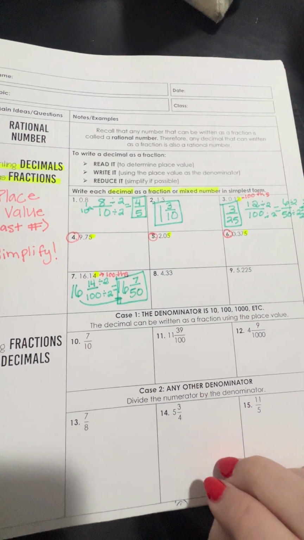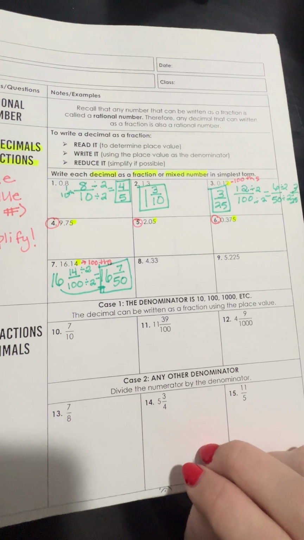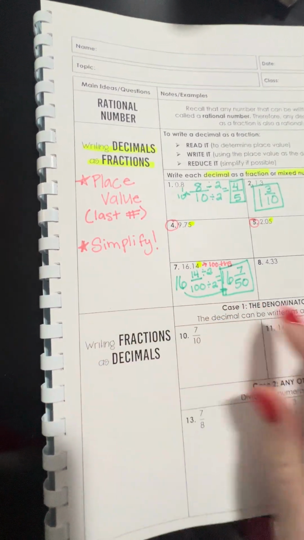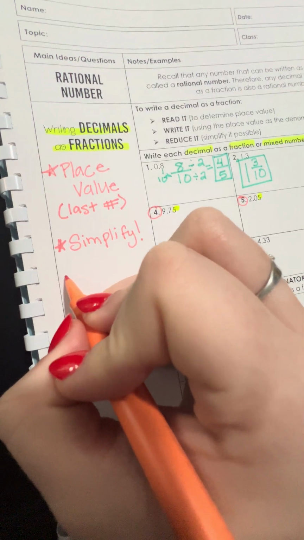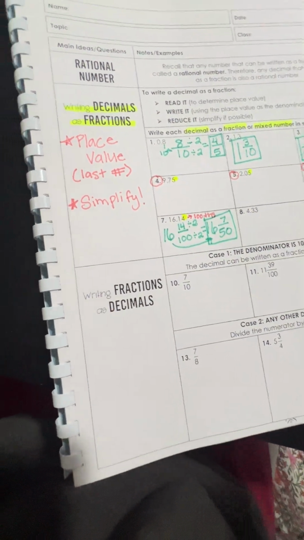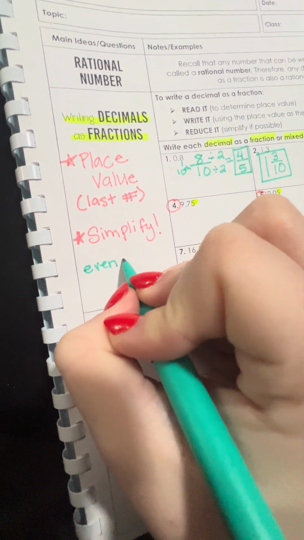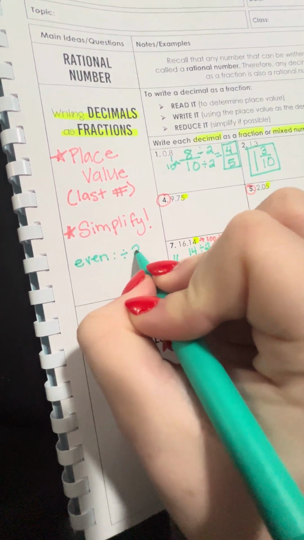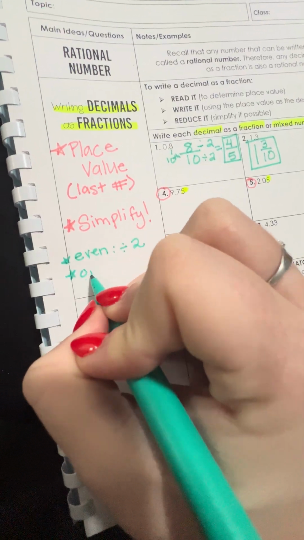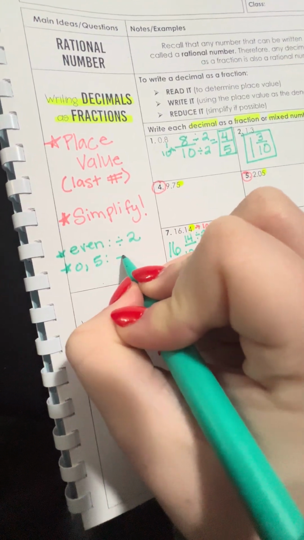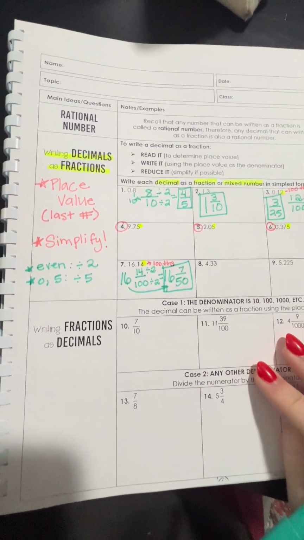If you need help simplifying, that's something you can look back in your notes for. Okay? Or I can write it here on the side for you guys just so you have it. So remember, if it's even, I'll write it in a different color so you guys don't get confused. If it's even, you can divide by 2, and if it ends in 0 or 5, you can divide by 5. Okay, that should at least get you started.